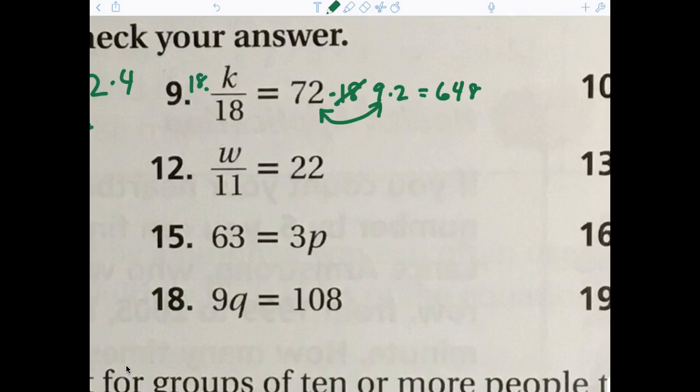In other words, I don't really feel like multiplying 72 times 18 because that to me was boring. I can do 9 times 72 in my head and get 648. Now all I have to do is multiply 648 by what? By 2, and that's my answer. All right? So if I multiply that by 2, what's 600 times 2?